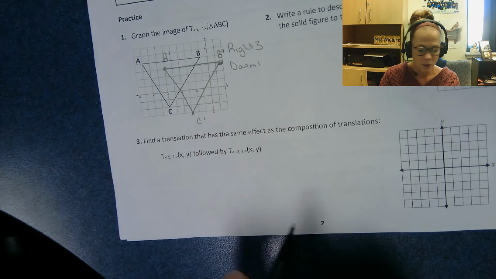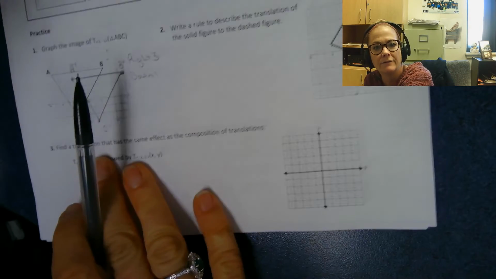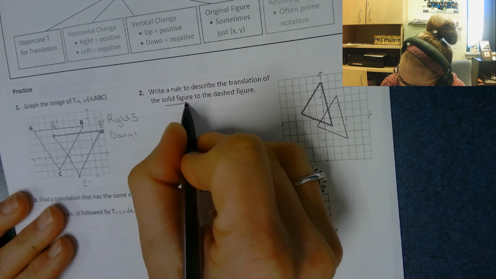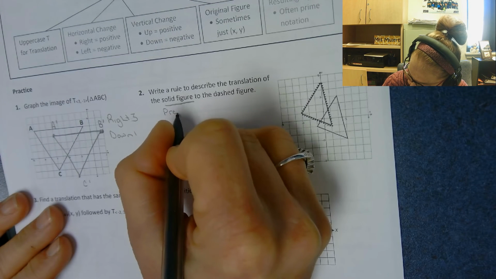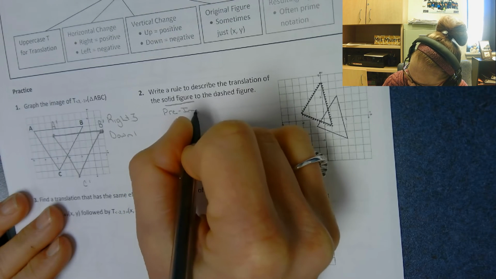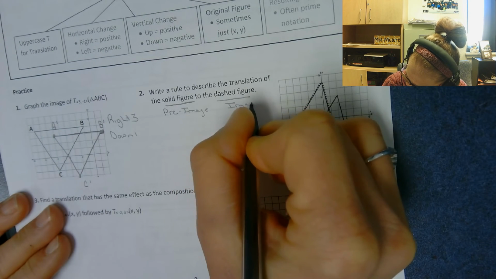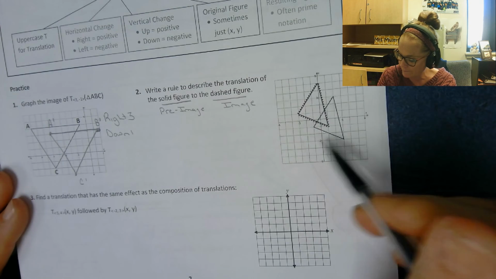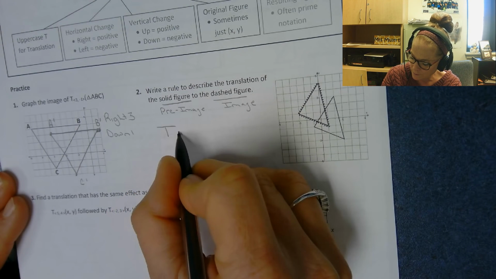All right. Write a rule to describe the translation of the solid figure to the dashed figure. So the solid figure is going to be the pre-image. And we're going to the dash, so this will be the image. Okay, and so I don't have a name of this triangle, so I'm going to say that this incurred a translation.